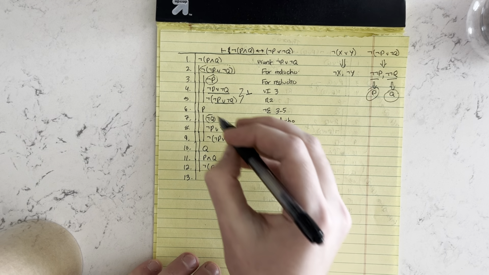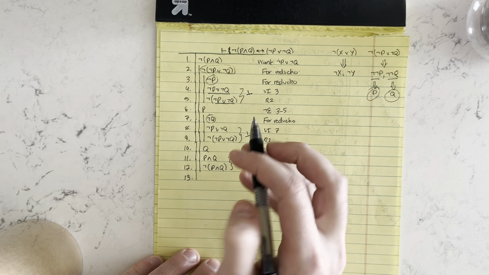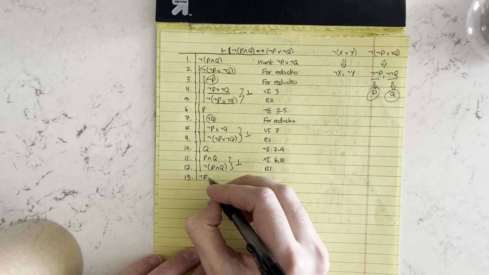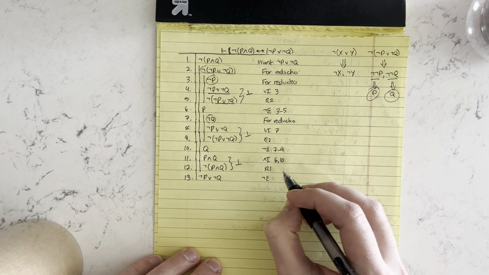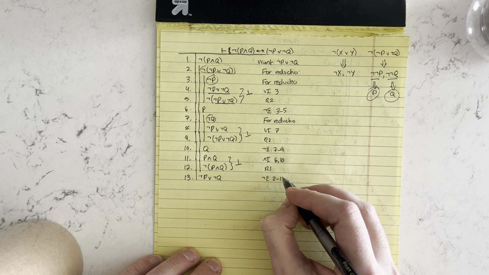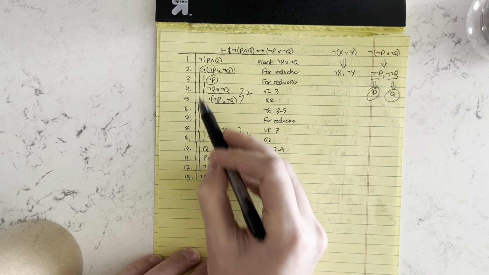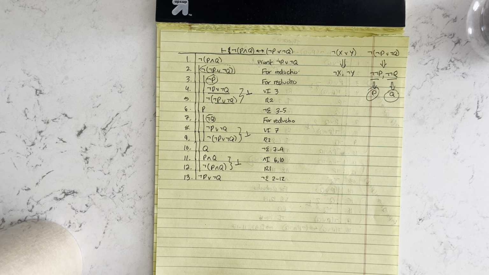So that lets me take the negation off this guy, and then I can say not P or not Q. Negation elimination, 2 through 12. That's that entire middle subproof right there.